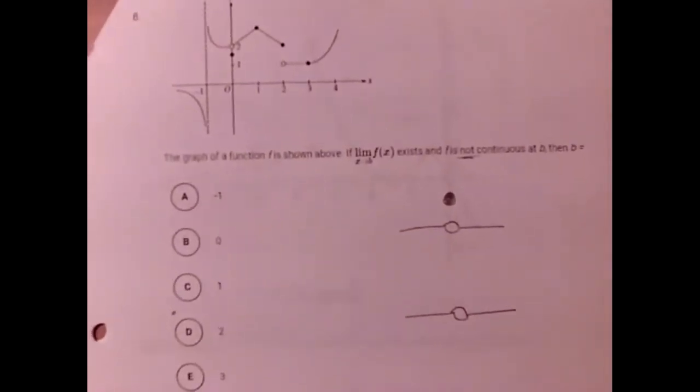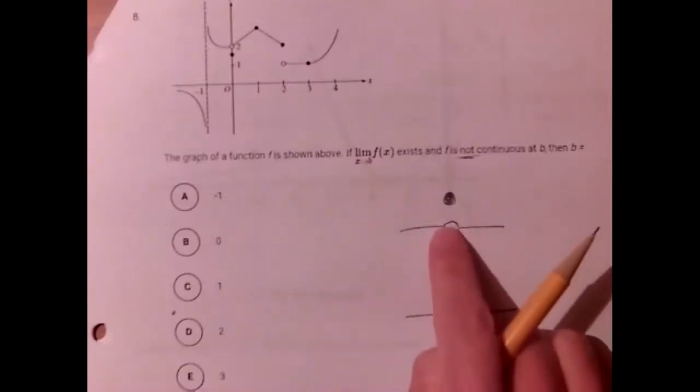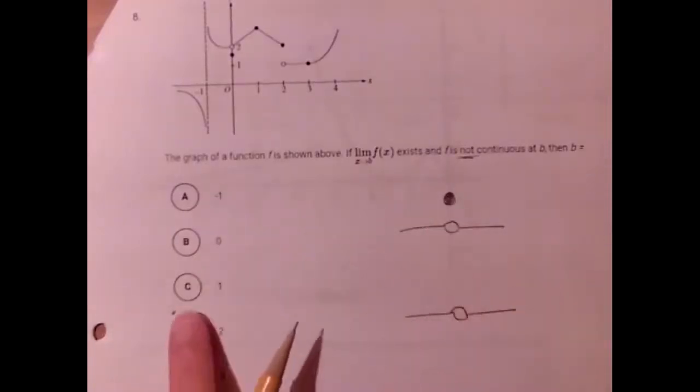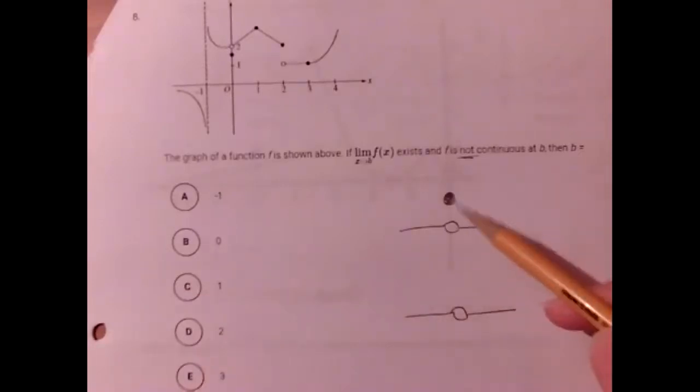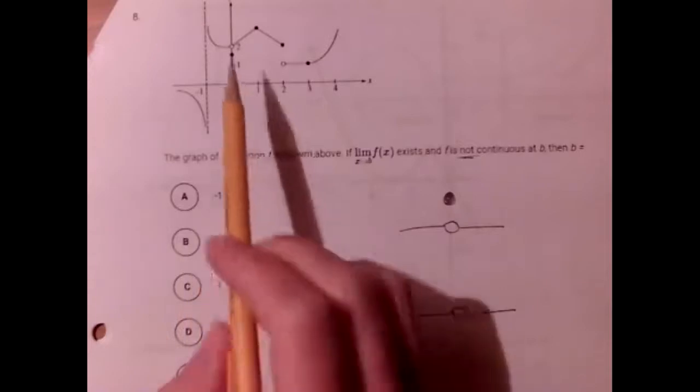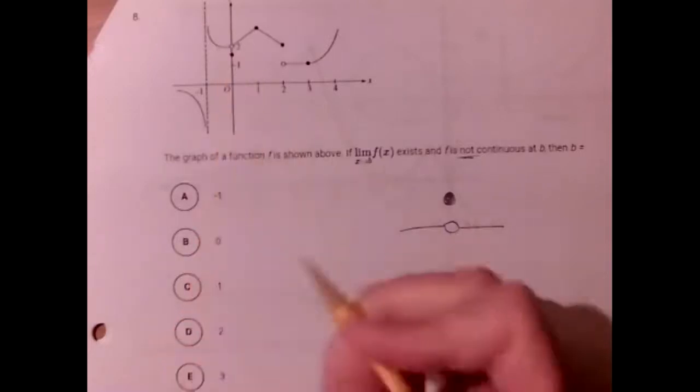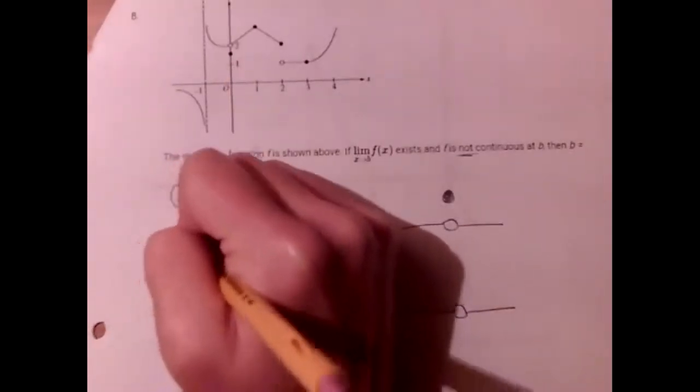So one of these situations. So where is that happening on this graph? Where do we have something like that, where there's either a hole or there's a hole and the point is somewhere else? Which one of these choices do we have one of those situations going on? Good, yeah, here it's 0. We've got that going on. So B is our answer.